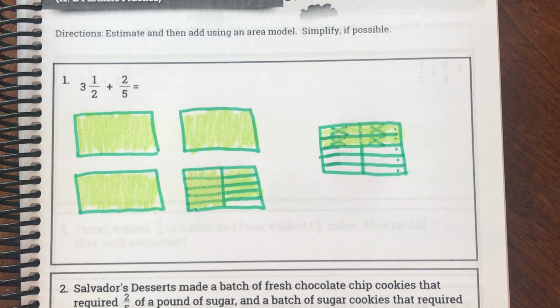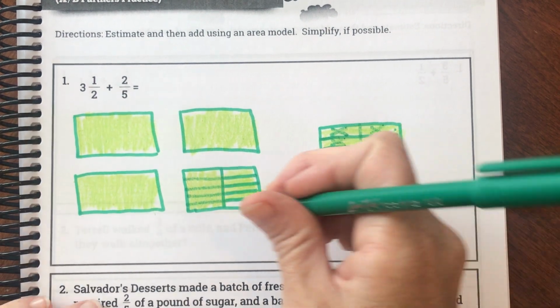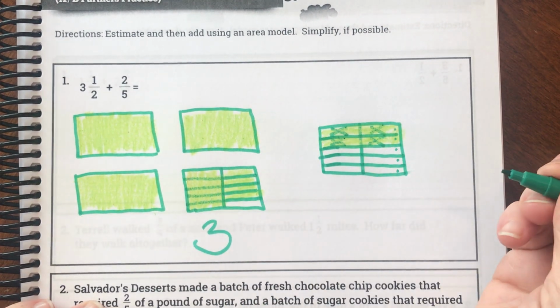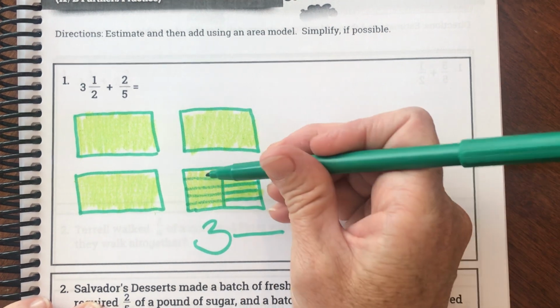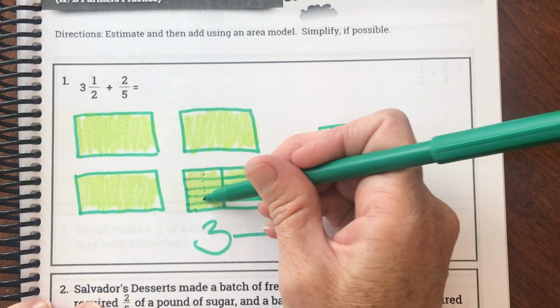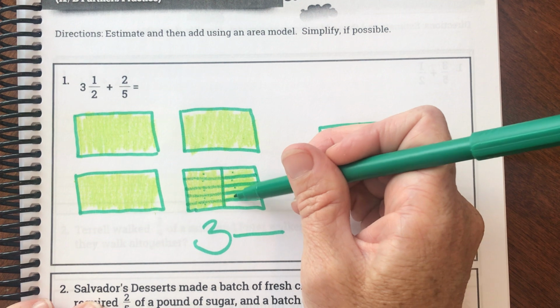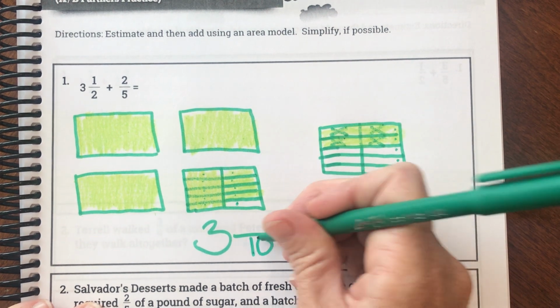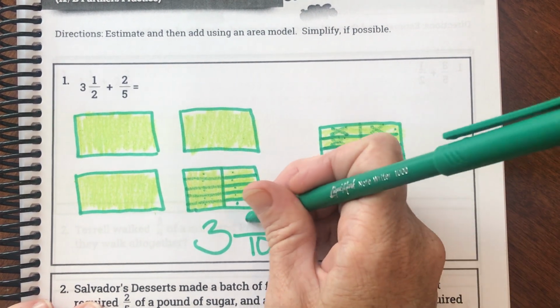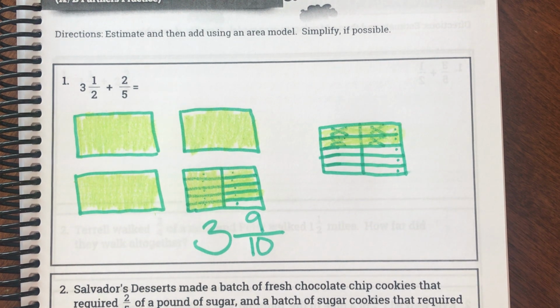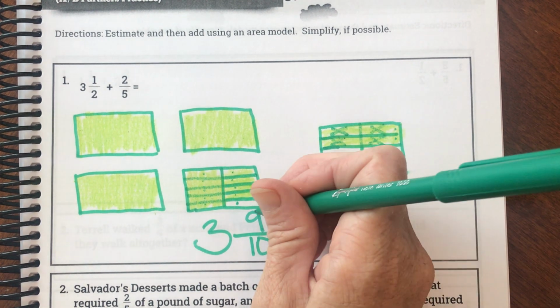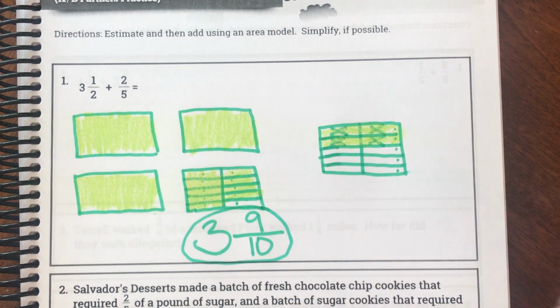Okay, so what do we have? We have 3 holes. And here we have, how many slices was it cut into? 1, 2, 3, 4, 5, 6, 7, 8, 9, 10. That's my denominator. And my numerator is 9. Okay, so our answer is 3 9/10. And now we just need to see if we can simplify it.